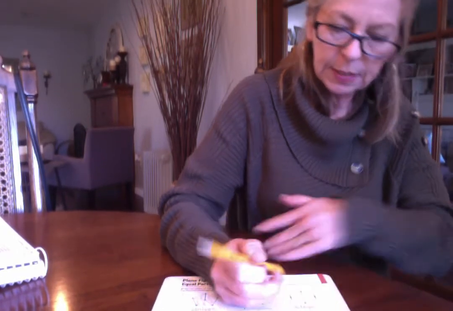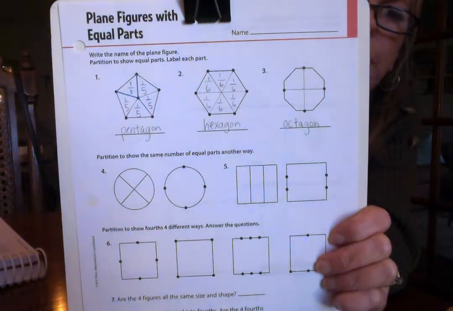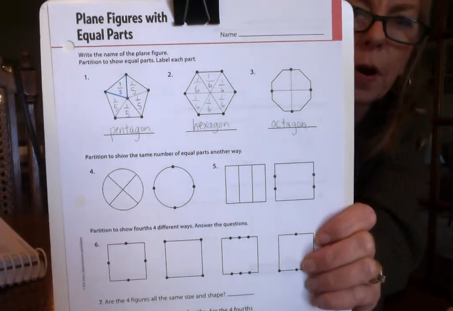Whoops, that didn't look very good. Let me try it again. My parts didn't look quite equal, so let me try a better line. Okay, a little bit better. Okay, so your line should look like that. All right, so how many equal parts do we have?